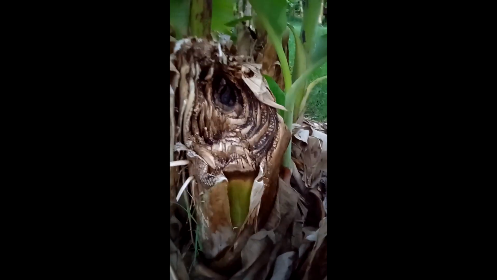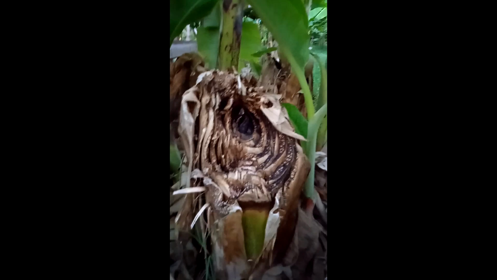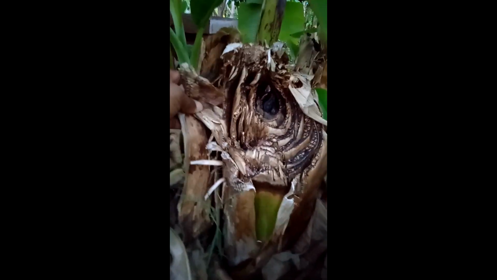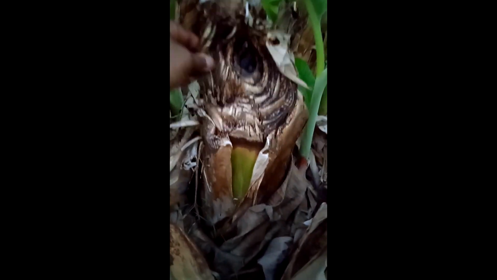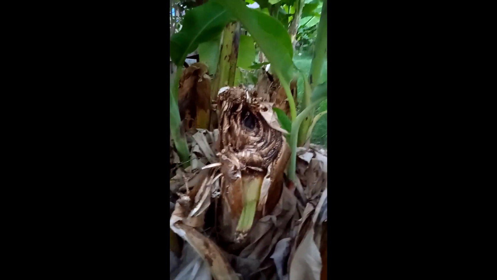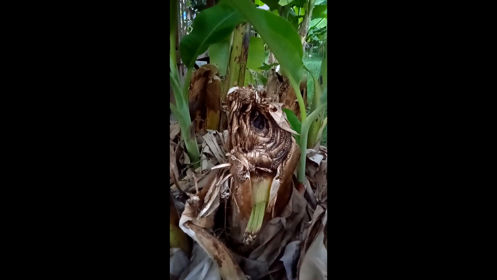The banana tree is just layer after layer after layer, just wrapped like paper. Now if you have cows or pigs and you cut this banana tree when it's still alive, oh boy, what a good supply of water that's going to be.